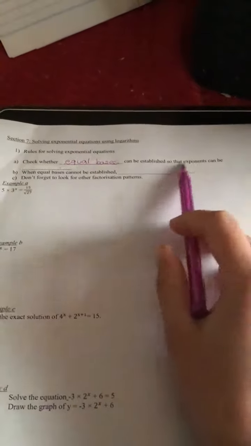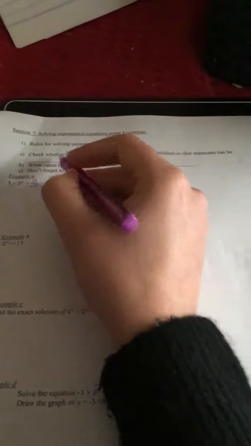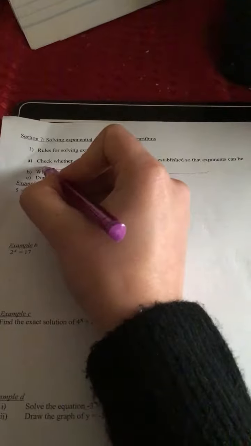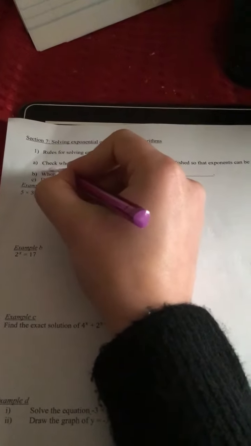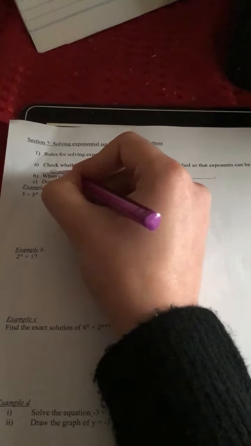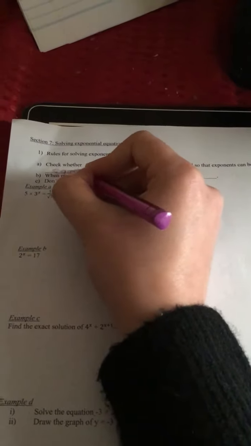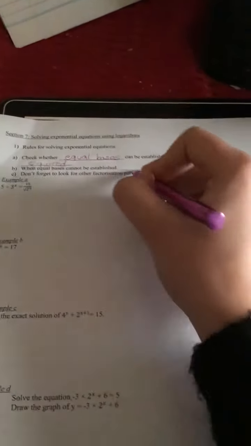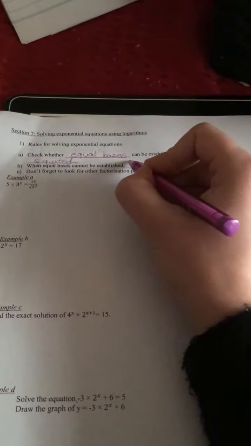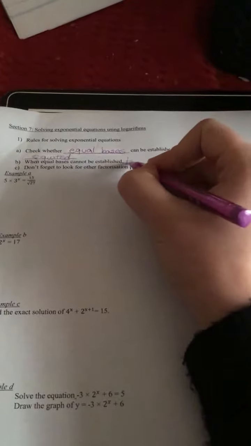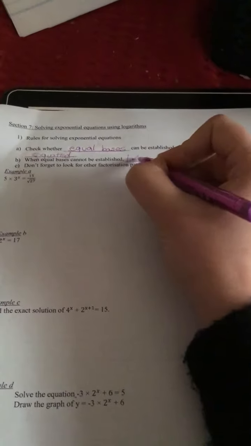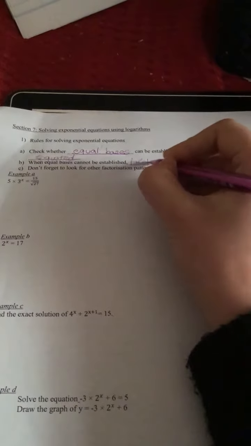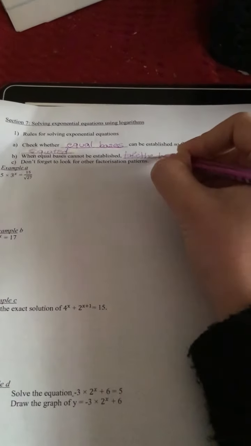Because when you have equal bases on both sides, you can just equate the exponents. Now sometimes, however, you can't do that. And that's when we use what we've learned about logs. When equal bases can't be established, we take the log of both sides of the equation.